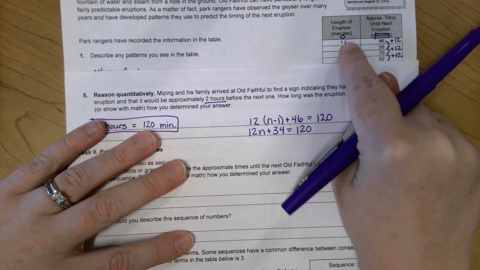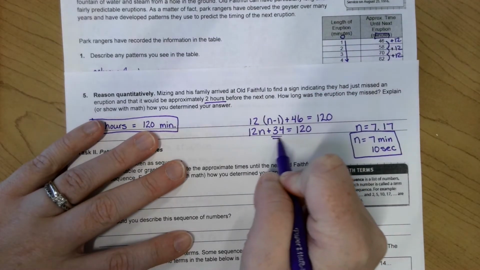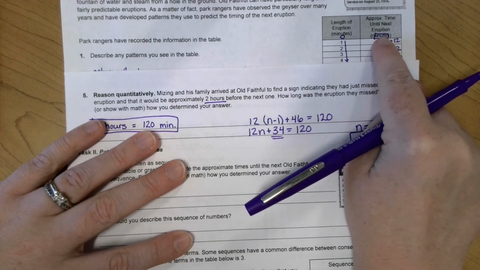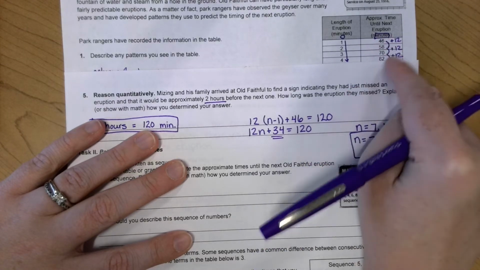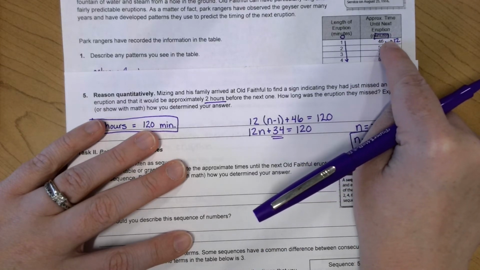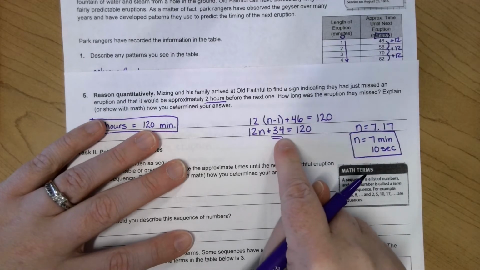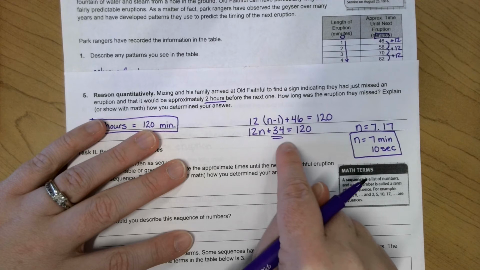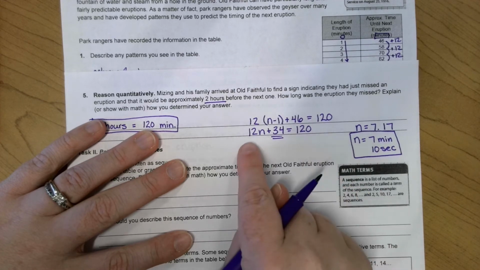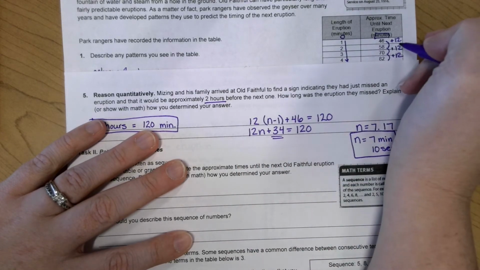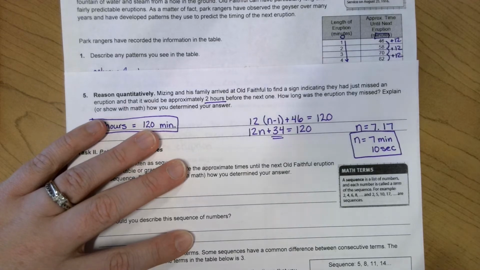Normally this number in our expression would be whatever goes with 0. If we go by our pattern, which is increasing by 12, we could subtract 12 and get 34, which is where this number comes from. So we would have 12n plus 34 equals 120. And that 12 is because we're increasing by 12 minutes each time.